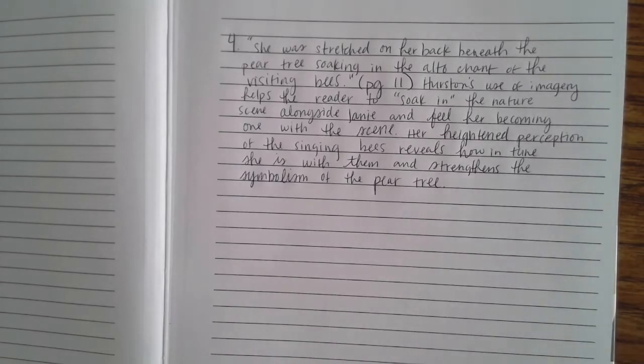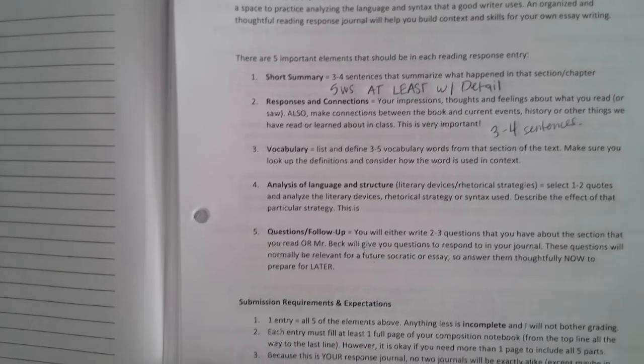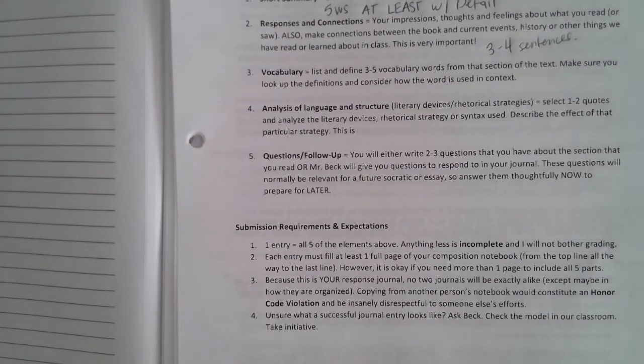And then for the reading responses, you need to write at least one significant, thoughtful response to part 4. I would love to see 2. Okay, so 1 is bare minimum, 2 is you did a significant amount of analysis on this chapter. Then part 5 are questions and follow-up. Sometimes I'll give you questions to answer and glue into your journal. Today you are writing 2 to 3 why questions, so questions that start with why. Sometimes they can start with how, but I would push you to just start with why today.